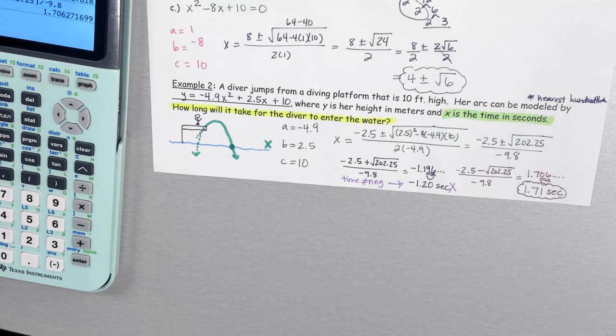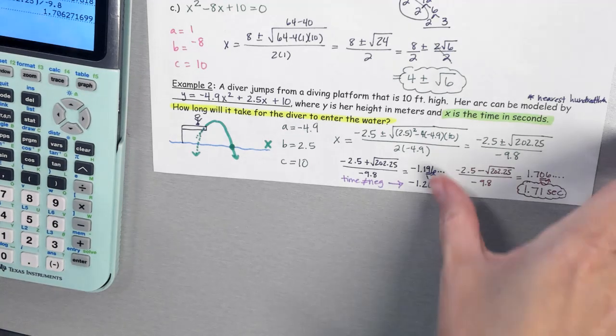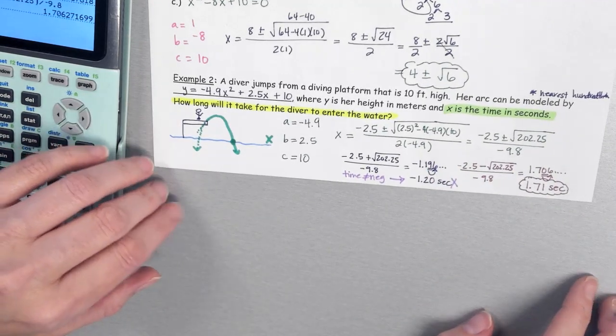All right, now the next thing we're going to talk about is the discriminant. So the discriminant is just going to be the value that's underneath the radical. Do you need any more time for this one?